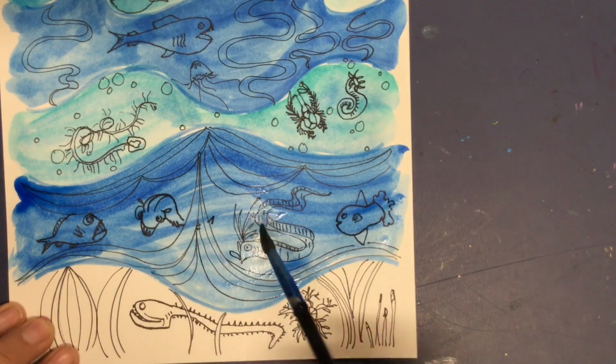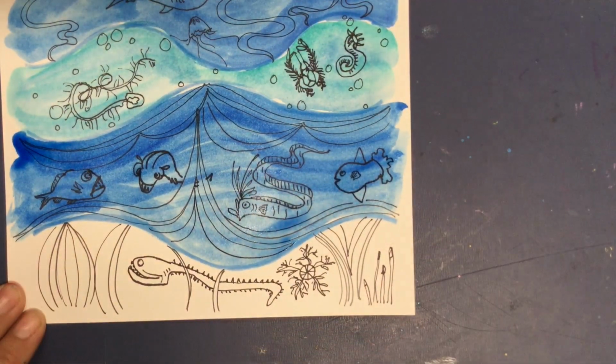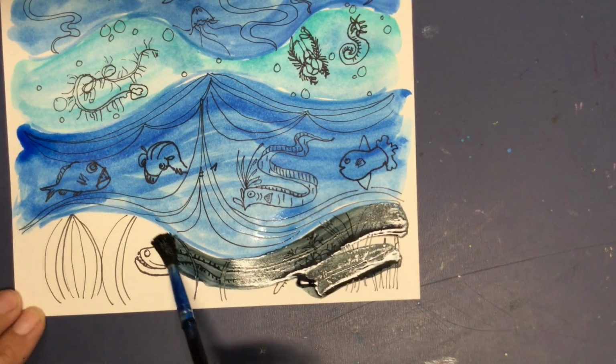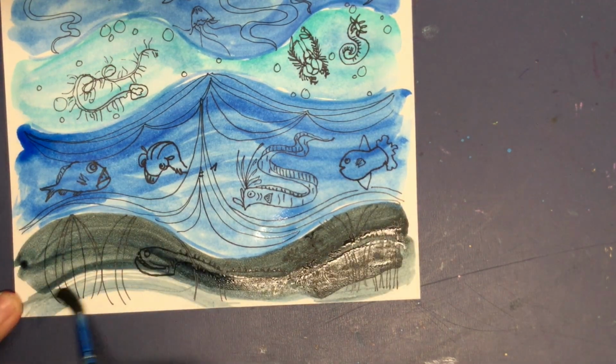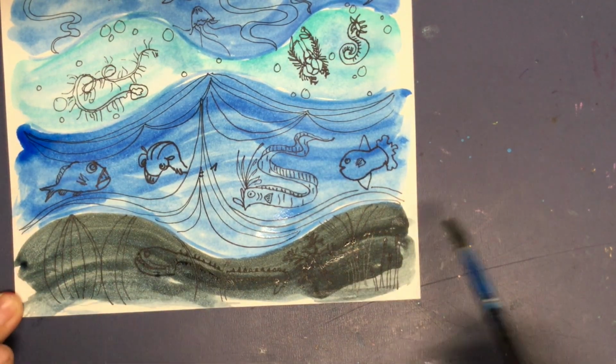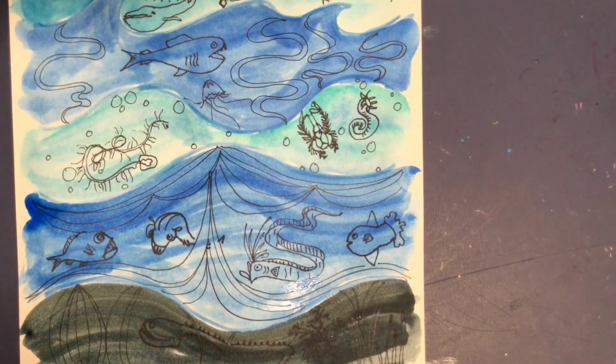So now I just need to choose one more color of blue. I'll put that down on the bottom. It's going to be fabulous. You're going to love it. And even that darker one at first looks like, oh no, I ruined it, but it will dry lighter.